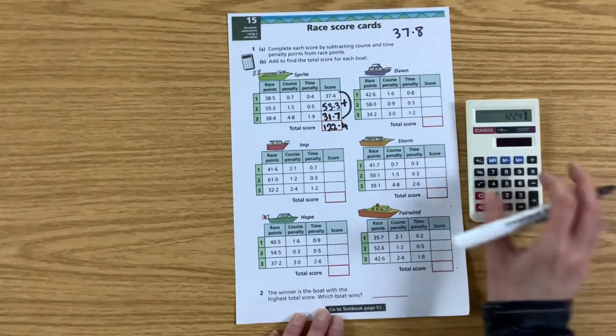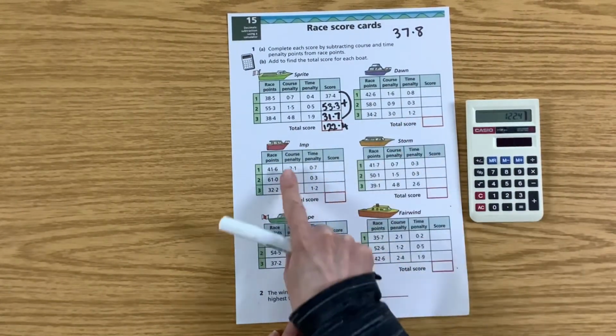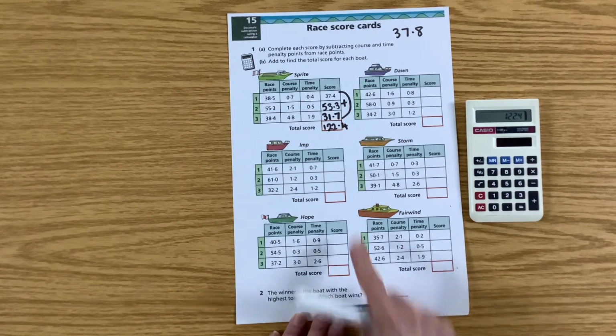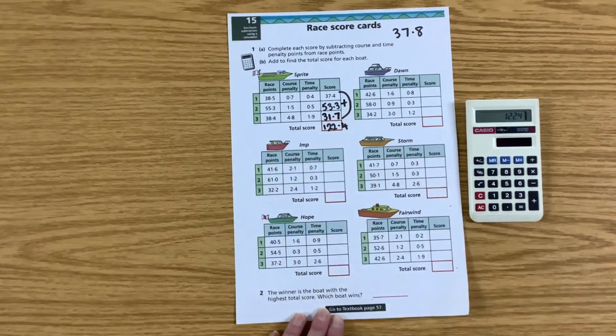What you need to do is use your calculator, do the same thing for Dawn, for Imp, for Storm, for Hope and for Fairwind. And then at the end, you're looking to see which boat has the highest total score, which boat wins overall. So P6, use a calculator for that task. Don't try and do it in your head or do it on paper. Get a calculator. I'm sure you've got one somewhere that you can use. Good luck.